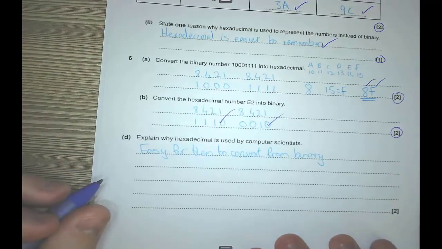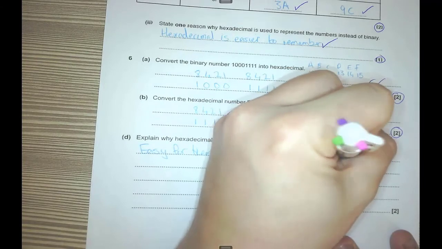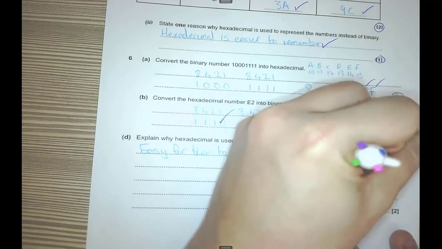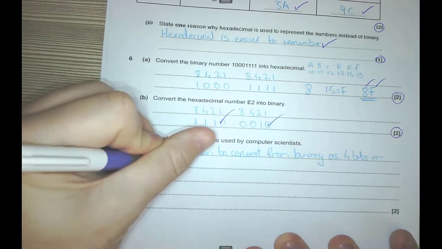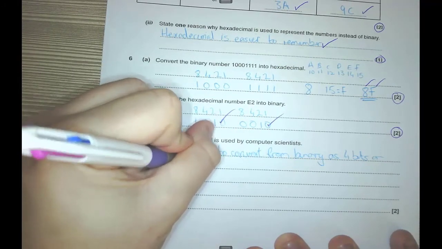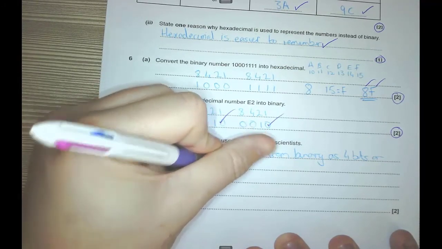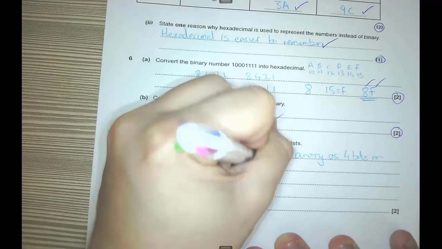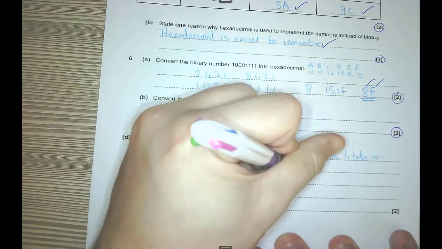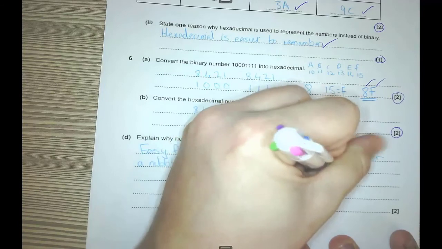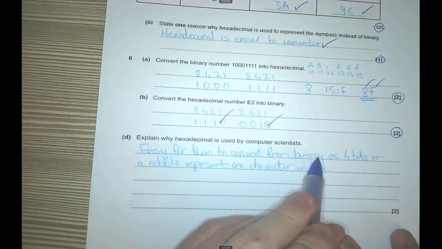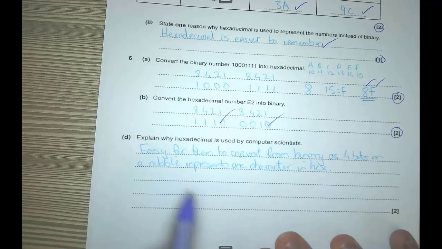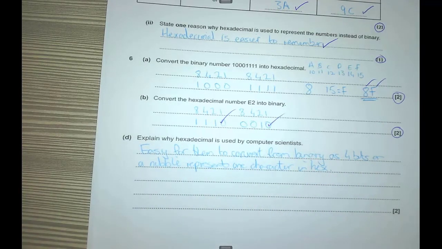And then for the second mark, I can say as 4 bits, or a nibble, represent 1 character in hex. Okay, so remember with an explain question, I've made my point, easy for them to convert, but then I said why? Because a nibble represents 1 character in hex.